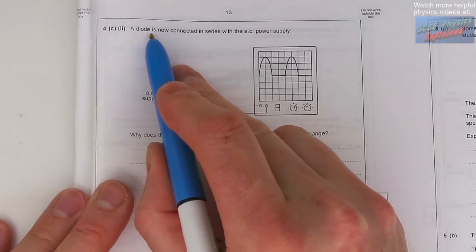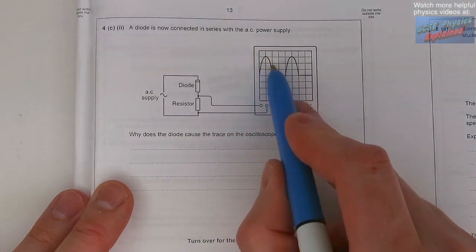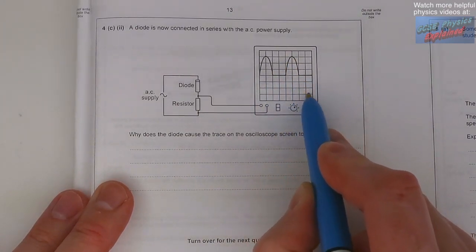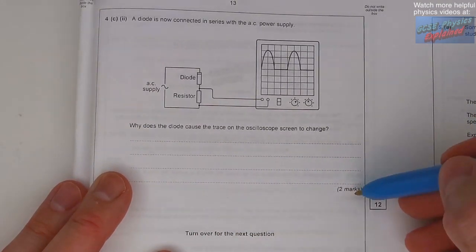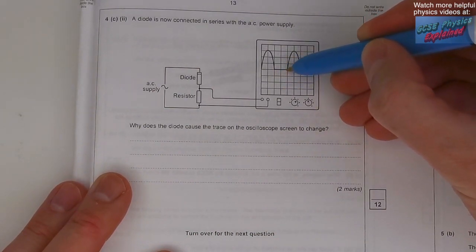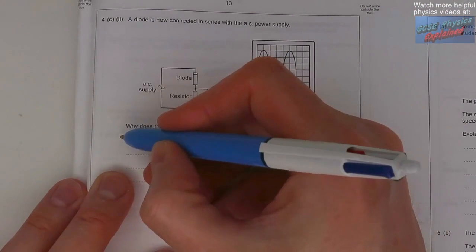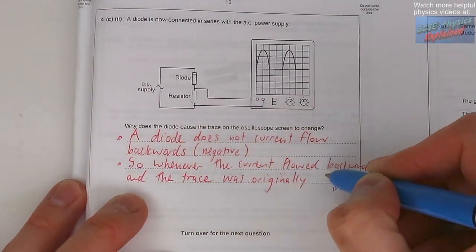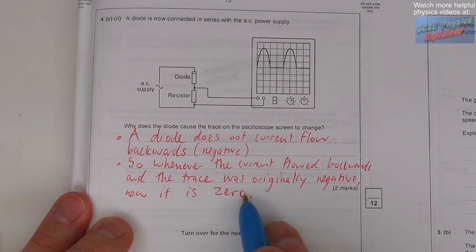Next part. A diode is now connected in series with the AC power supply. Okay, so you can see this time, instead of it coming down, it just stays on 0. Where it goes up, it still goes up, but on the part where it should be coming down, it stays on 0. Why does the diode cause the trace on the oscilloscope screen to change? It's worth 2 marks. So a diode does not allow current to flow in the reverse direction, so therefore instead of being a negative value, it's a 0 value. So whenever the current flowed backwards and the trace was originally negative, now it is 0.